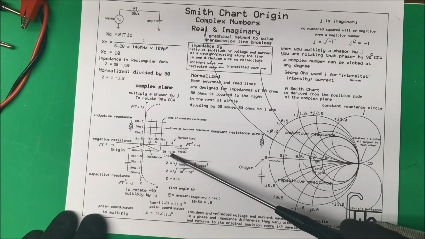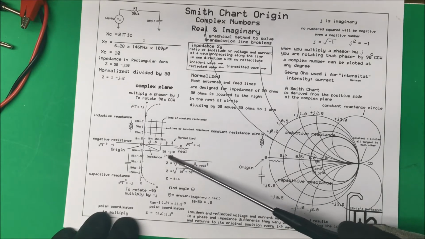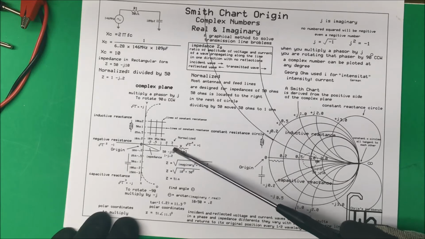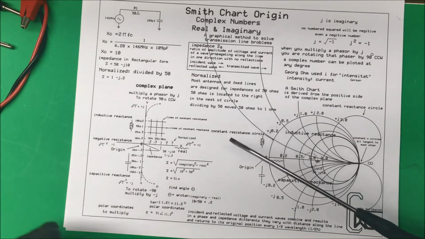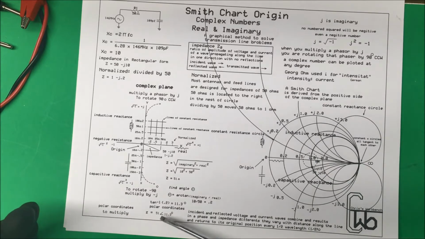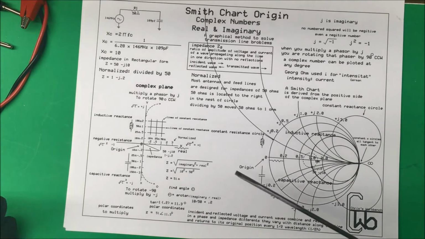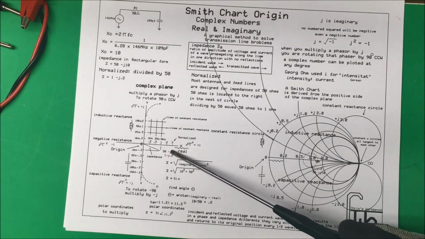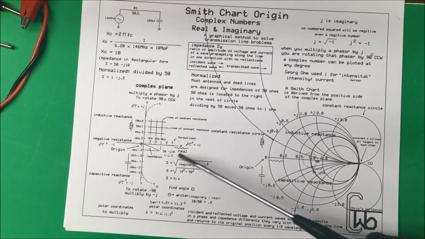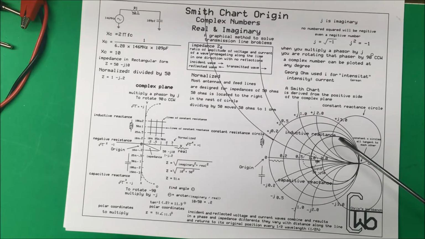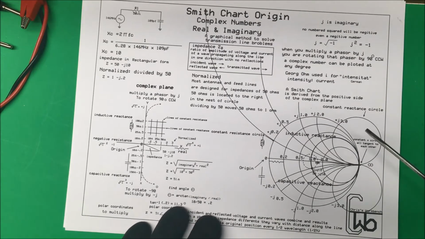But we're going to use these in rectangular form because it makes the math a lot easier to add and subtract them together. You can multiply and divide, but to do that, we usually convert to polar coordinates, and that's easy to do too. But for now, we're just going to use rectangular form, and that's what we use over here.